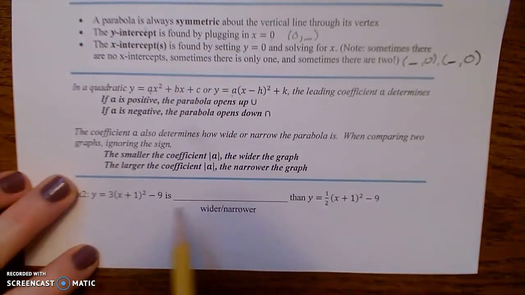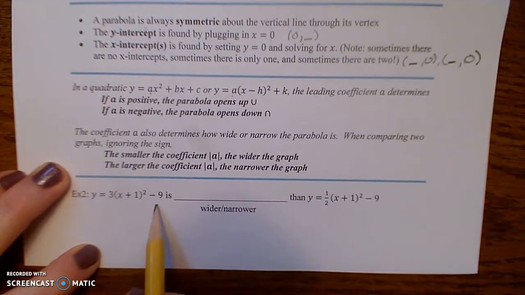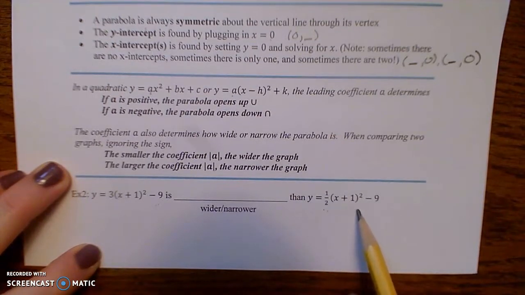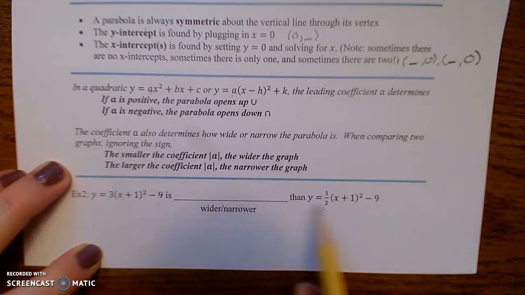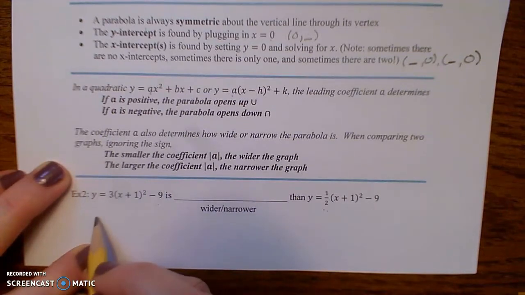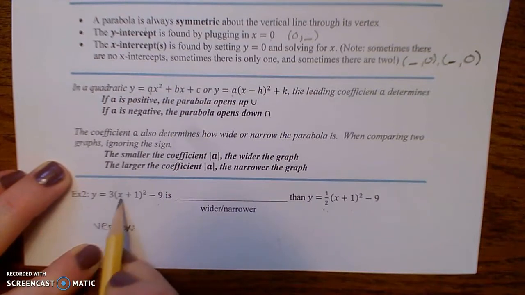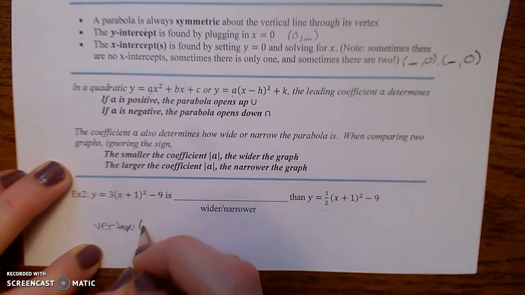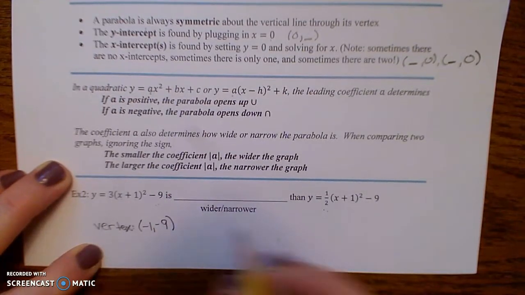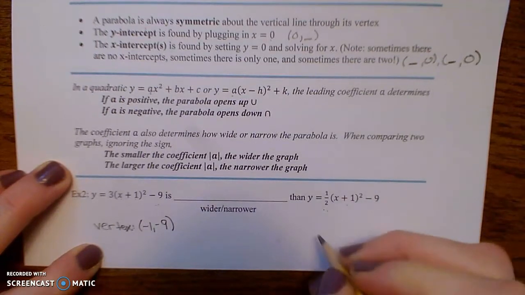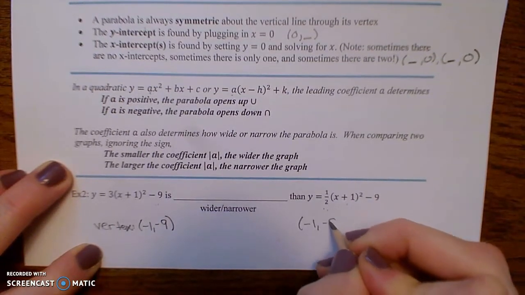y equals 3 times (x plus 1) squared minus 9, and y equals a half times (x plus 1) squared minus 9. Something I want you to notice first: these 2 equations are both in vertex form. Our vertex here is (-1, -9). Same thing here, the vertex is (-1, -9).